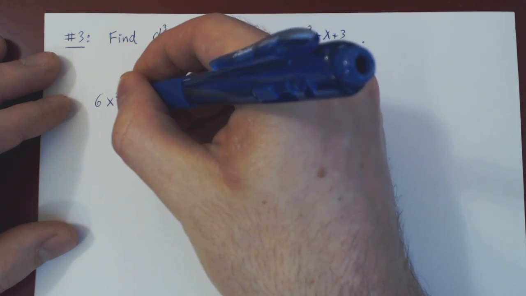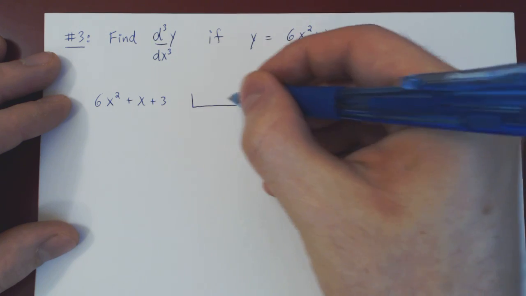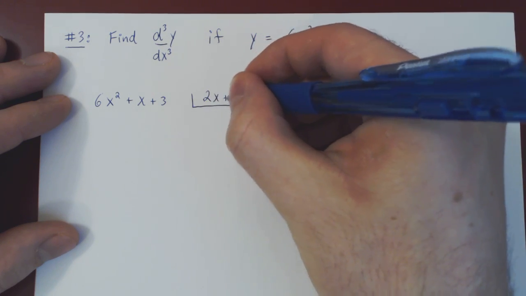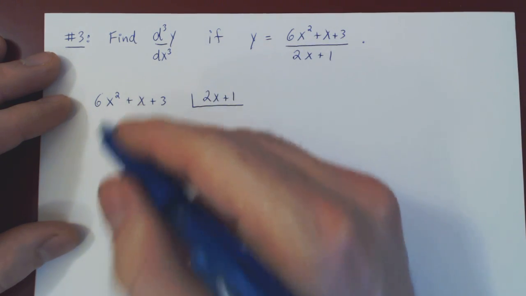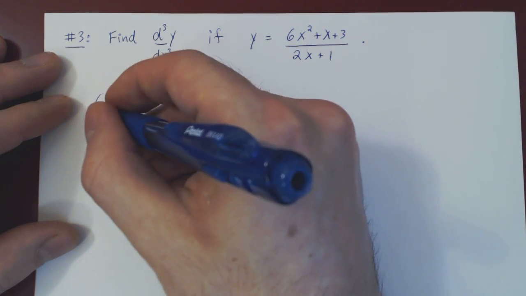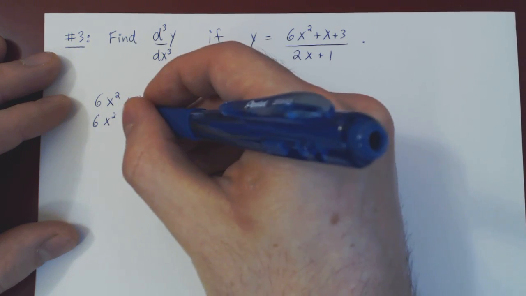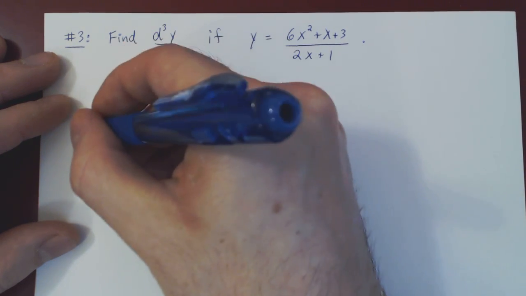6x squared plus x plus 3 divided by 2x plus 1. What times 2x is 6x squared? 3x. Multiply across, we get 6x squared plus 3x. Subtract.